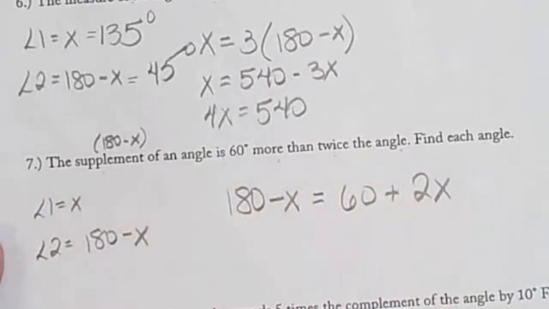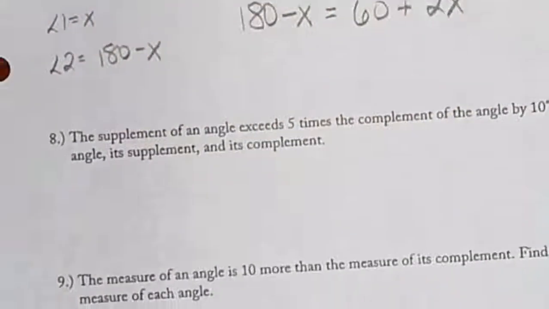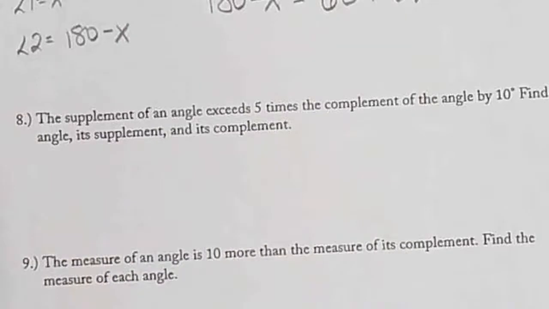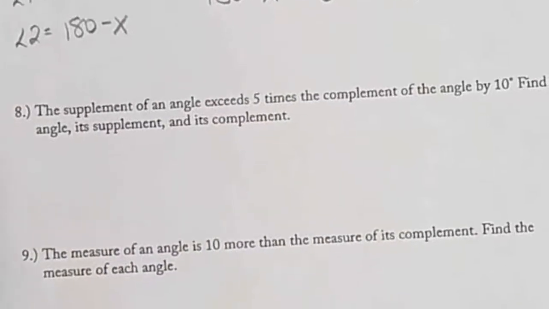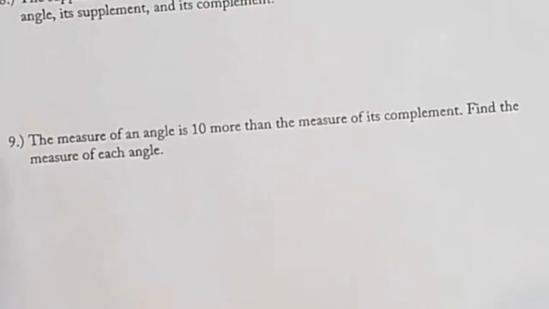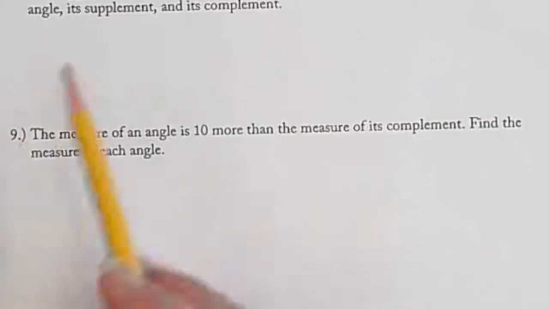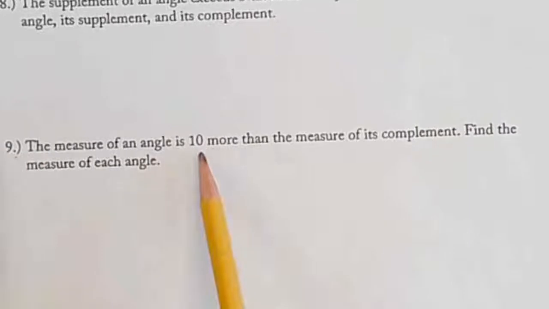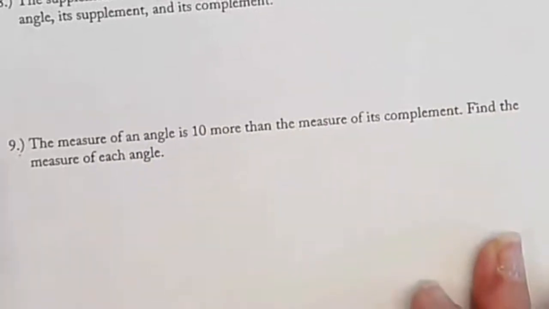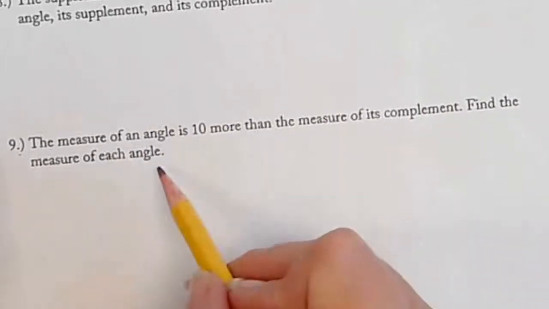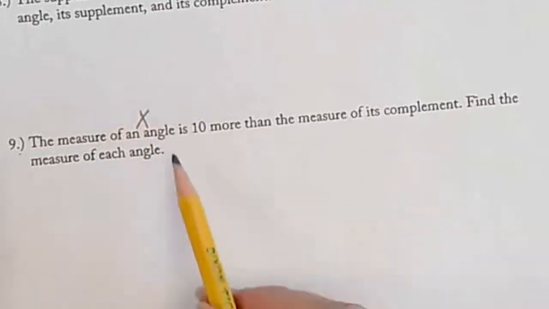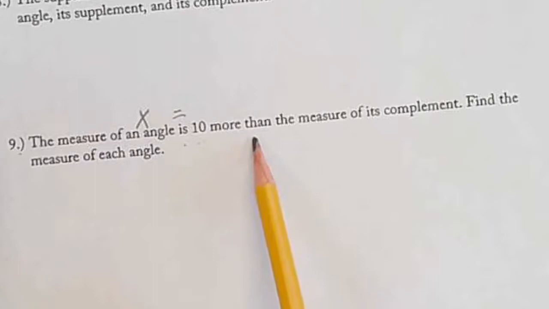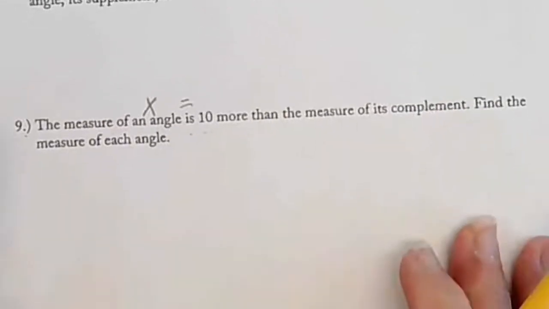This is in the answer key. The measure of an angle is 10 more than the measure of its complement. Oh, measure of an angle is 10 more than complement. So these go from looking really complicated to, wait a minute, I can just replace some of these fancy words with the algebraic expressions that I've been using.